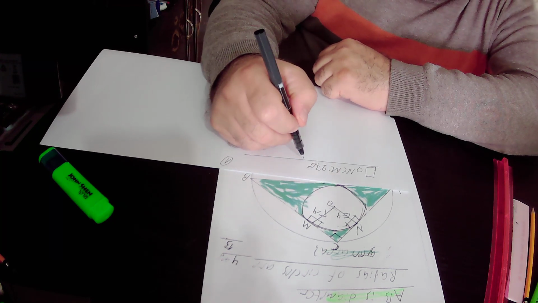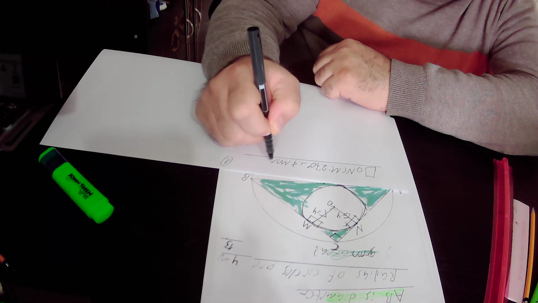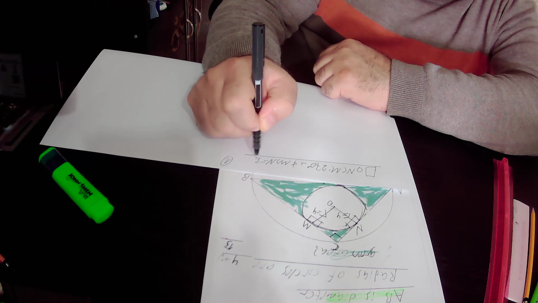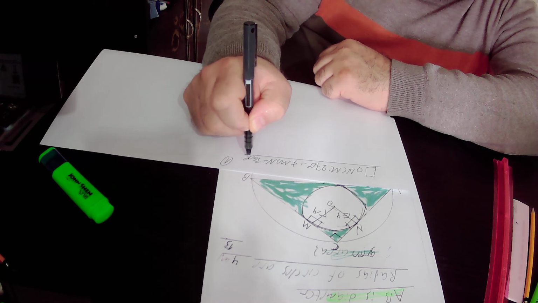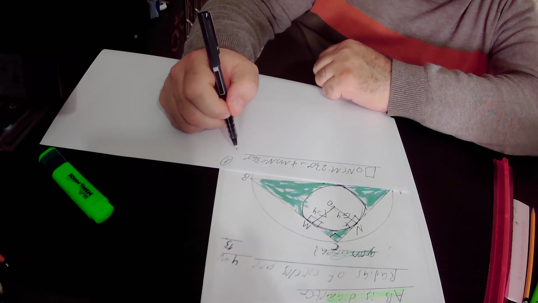The sum of those 4 angles must be equal to 360 degrees, according to the rule that the sum of the angles in any quadrilateral is equal to 360 degrees.